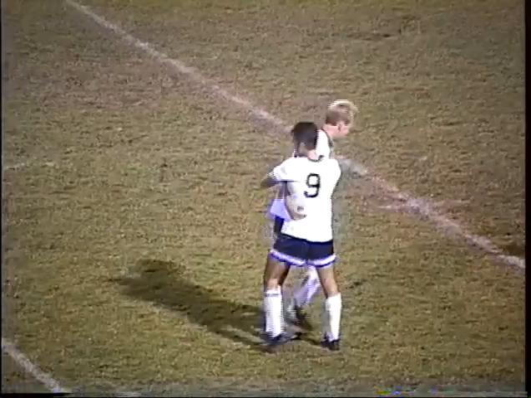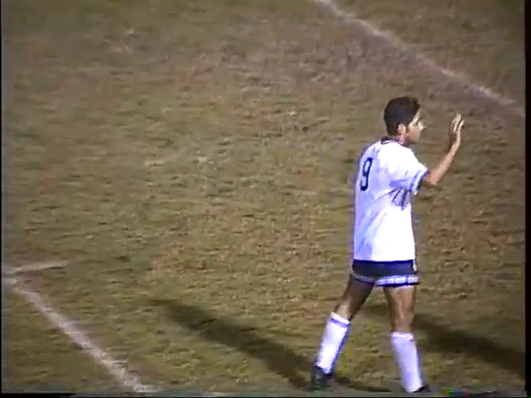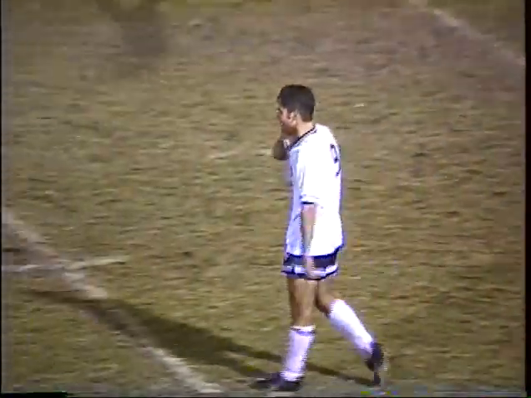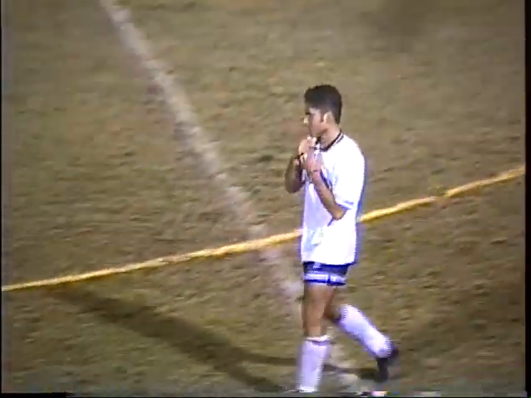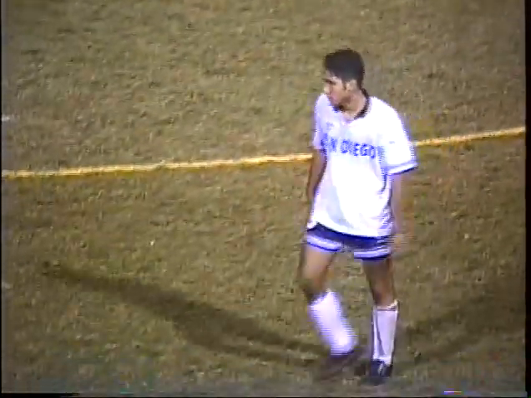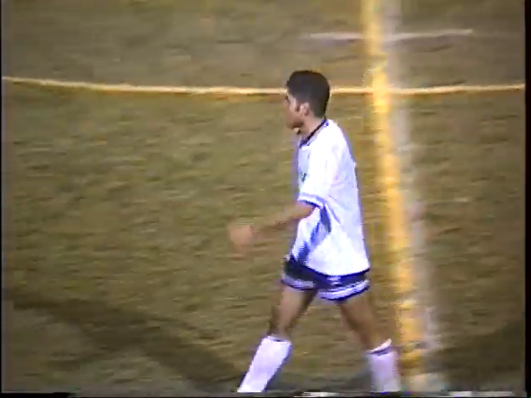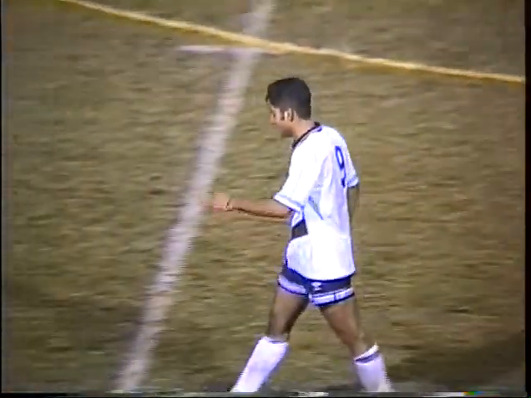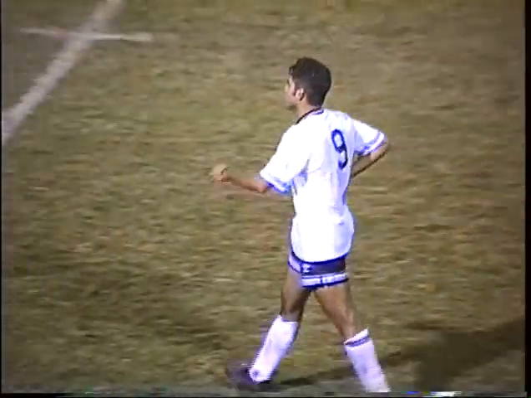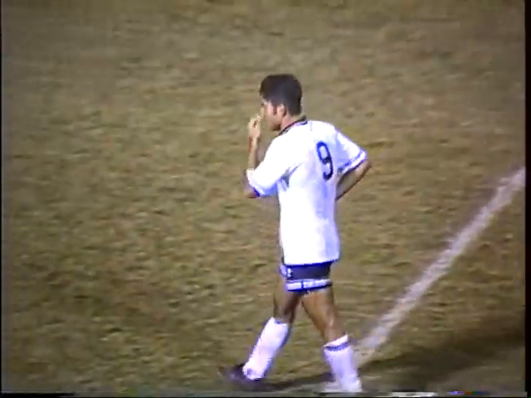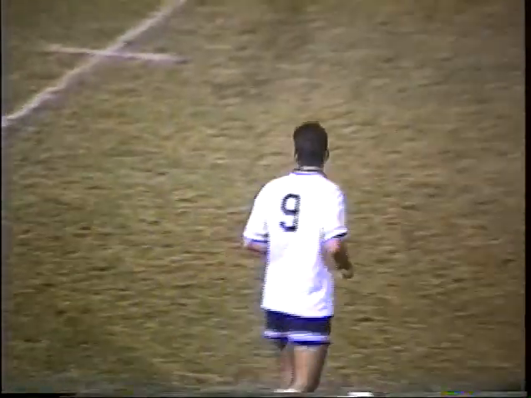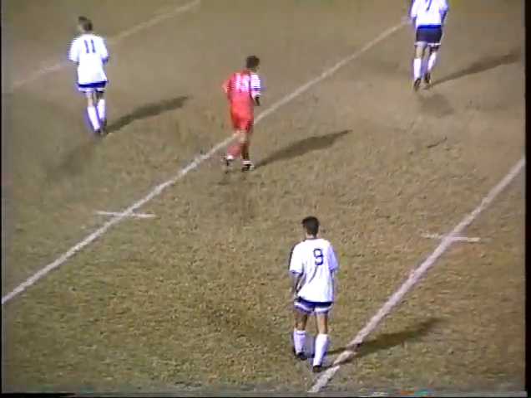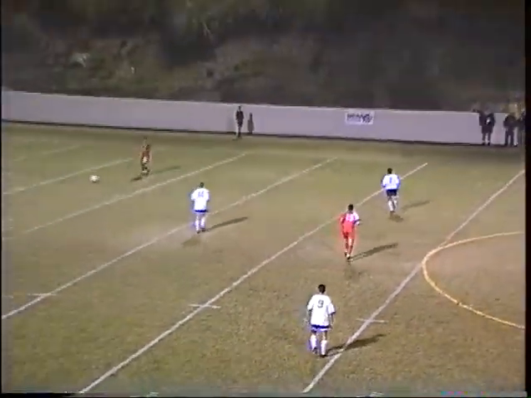So USD got their goal, their insurance goal, and then some. 2 goals in 1 minute and 25 seconds. San Diego goal, his 13th of the season, scored by number 9, Guillermo Hara. The assist to number 18, Steve Shipley.